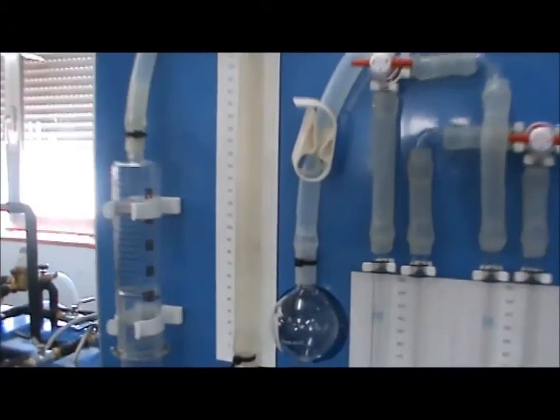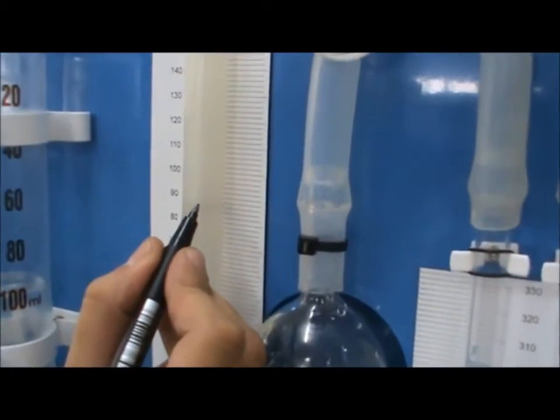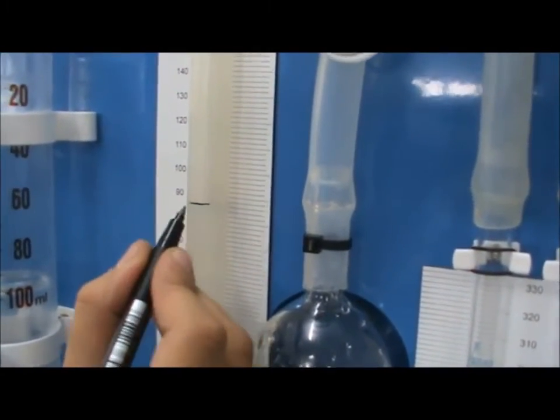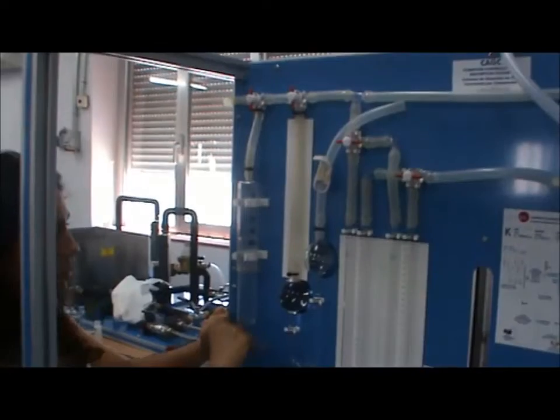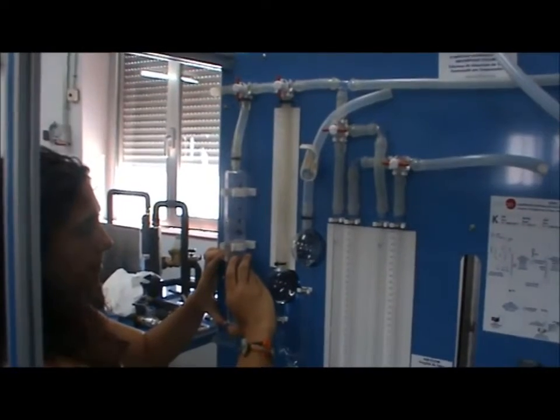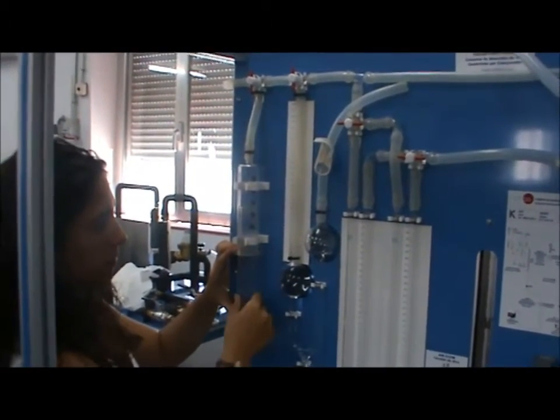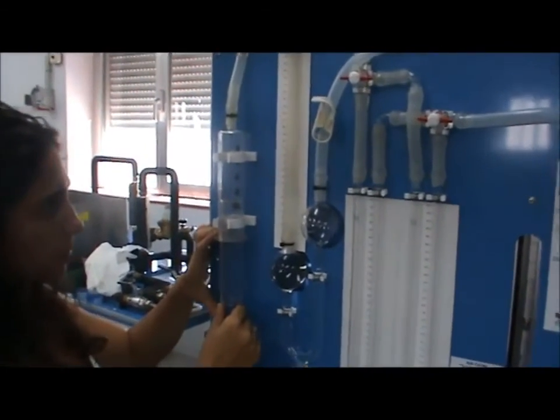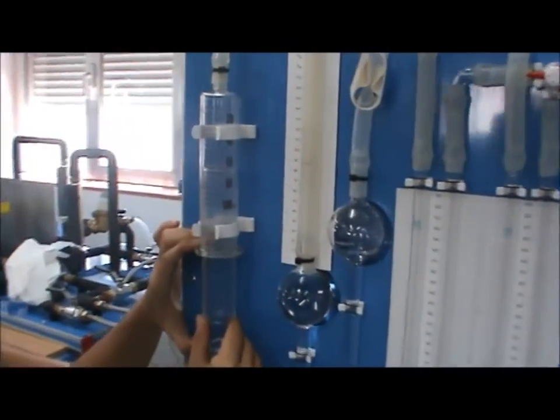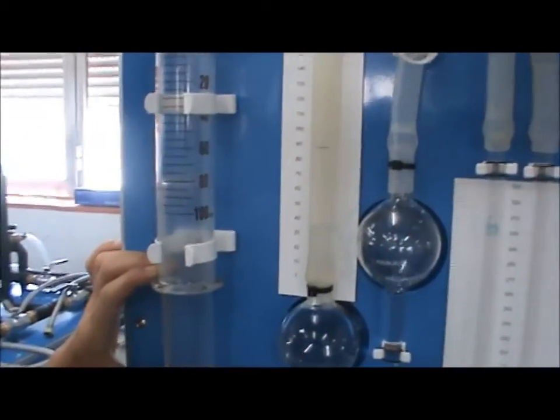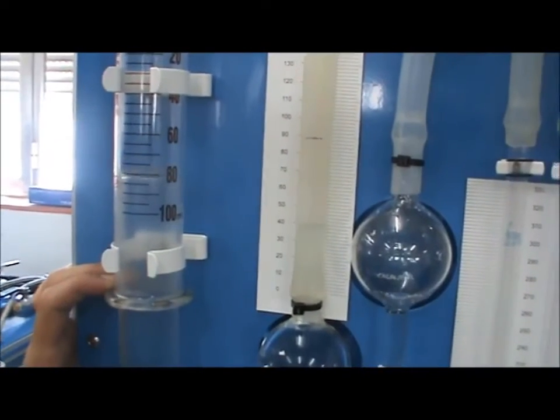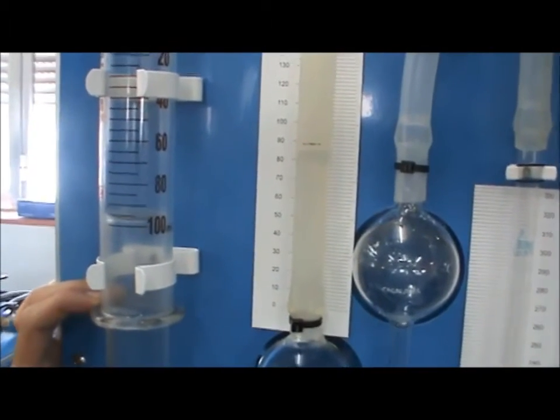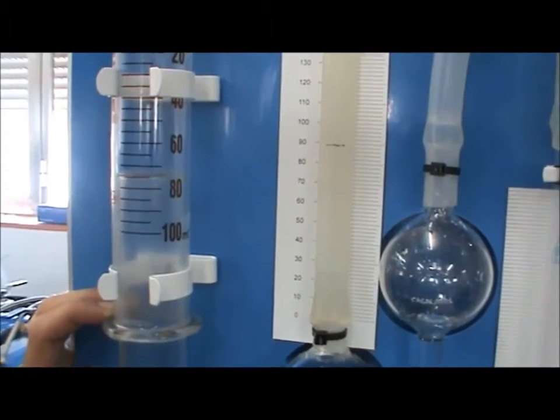The solution level will drop slightly. Mark the level with a pen when it has stabilized. Push the plunger of the syringe upwards to introduce the gas sample in the vessel with the KOH solution. Pull the plunger back down so that the solution returns to the previously marked level. The amount of CO2 absorbed by the KOH solution is measured by the volume reduction in the syringe.